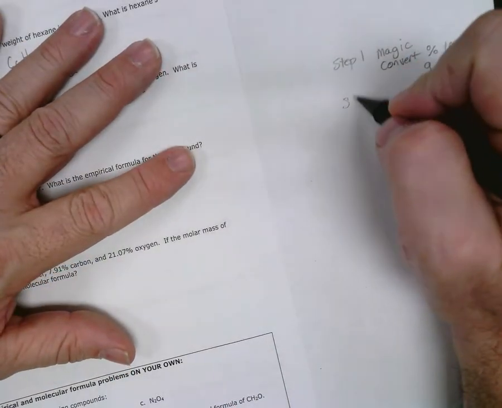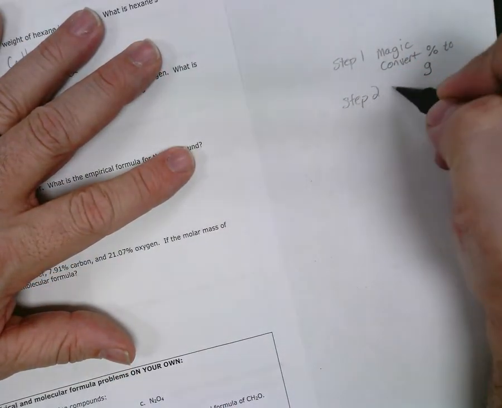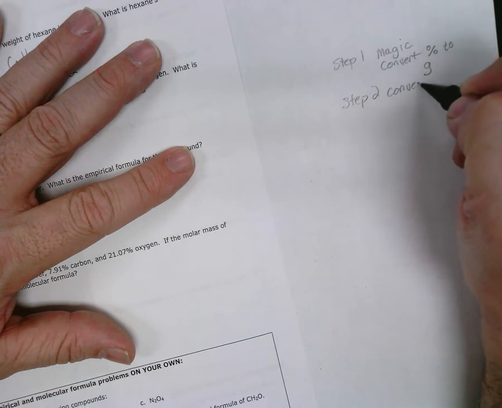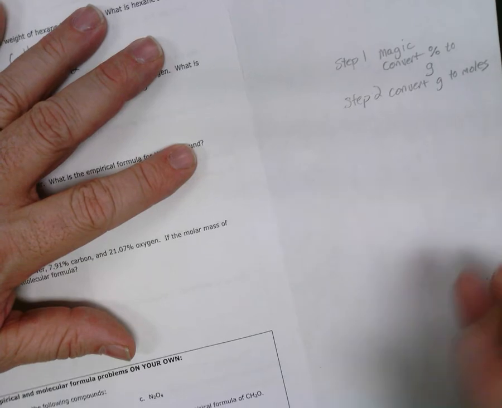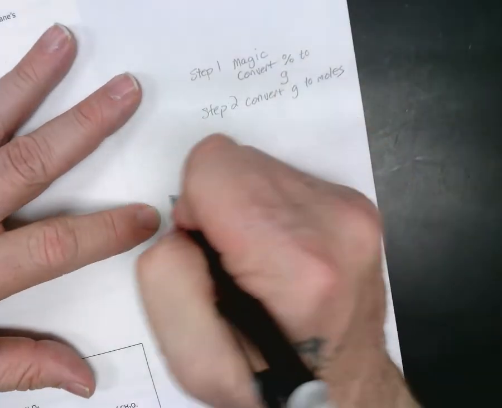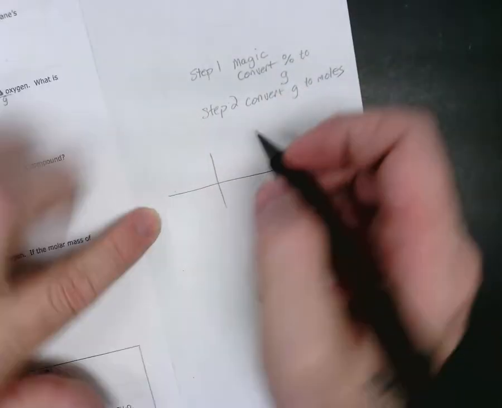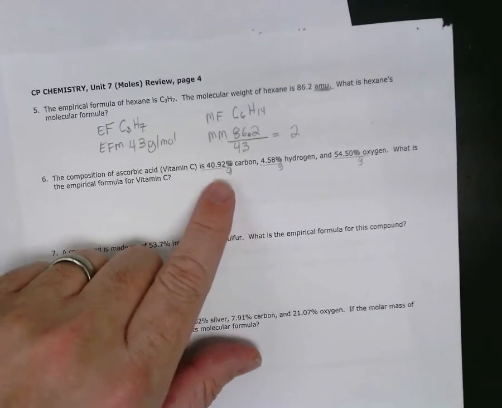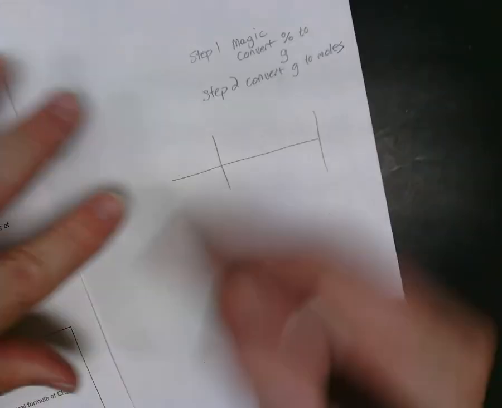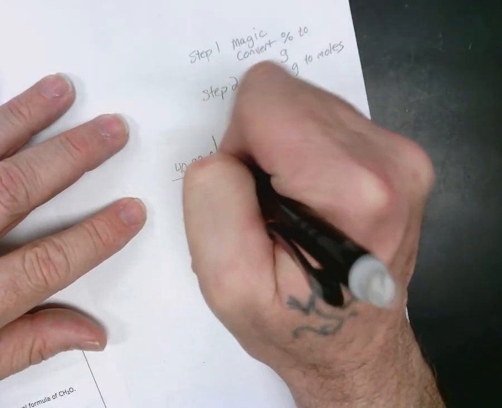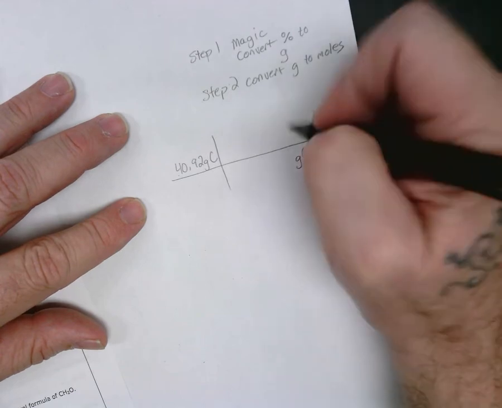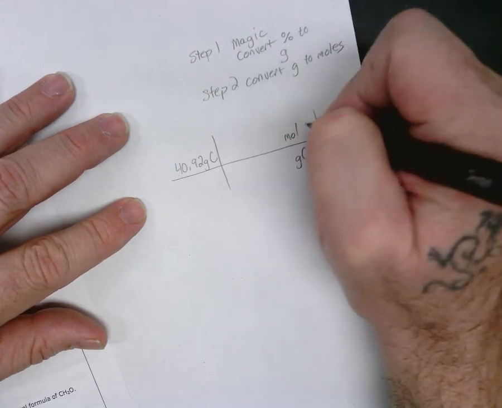Step 2 is convert grams to moles. Now, you've been doing this a lot, and we've been doing it using this method. Okay, let's say I'm going to do this first one. I have 40.92 grams of carbon. So this is grams of carbon, and this is moles of carbon.